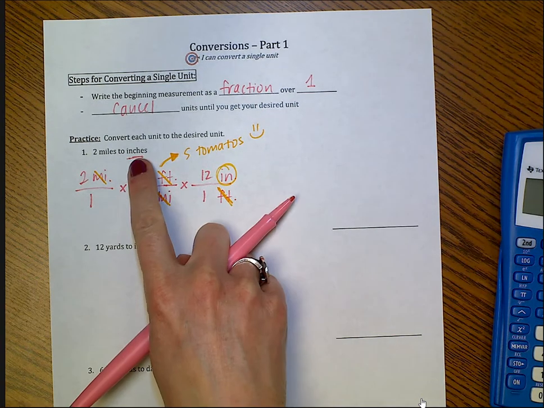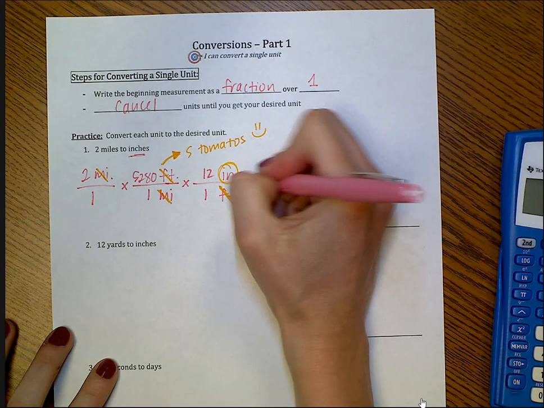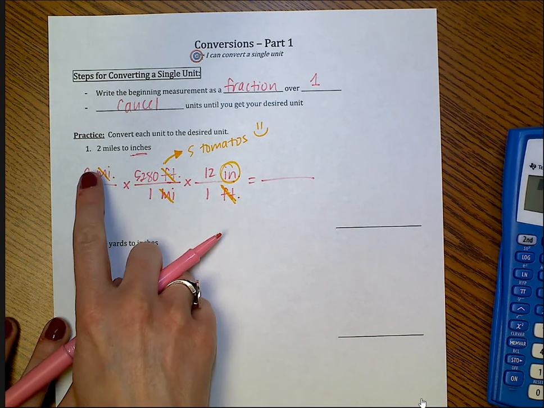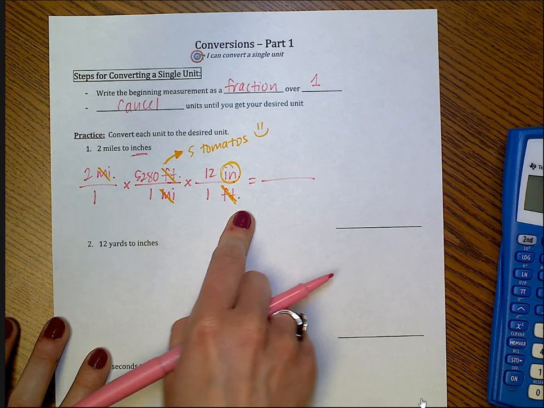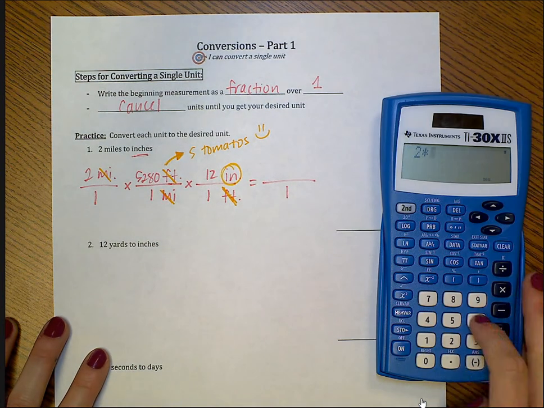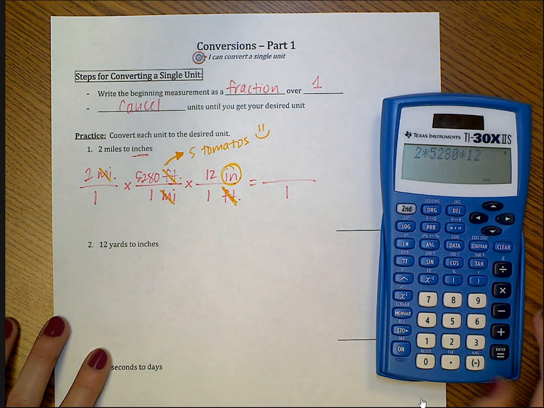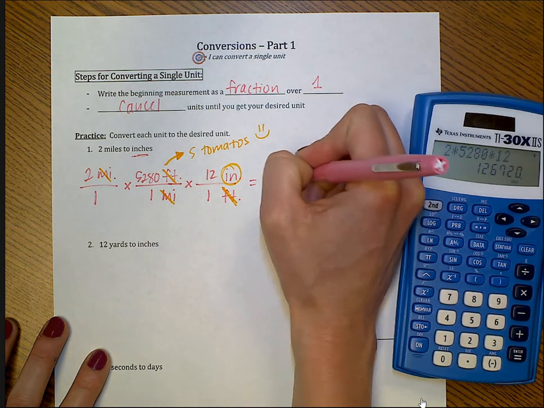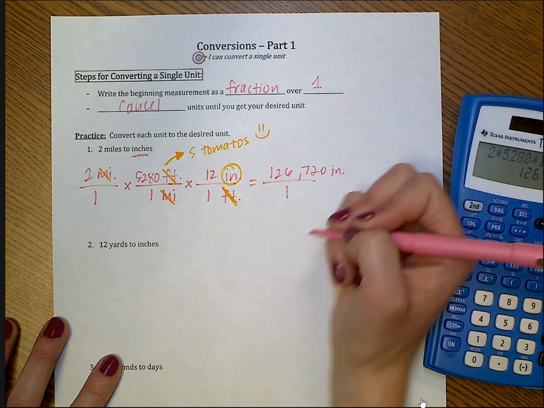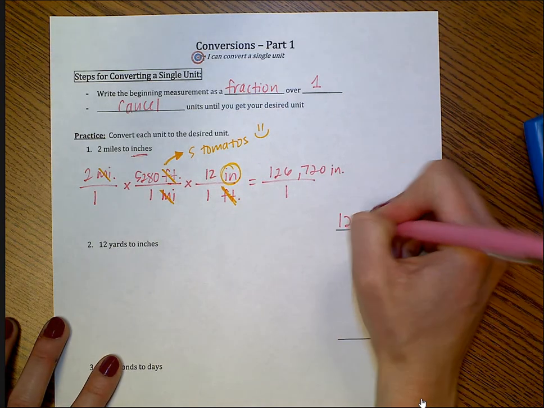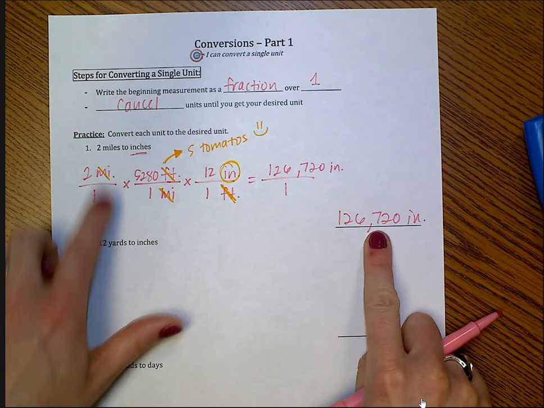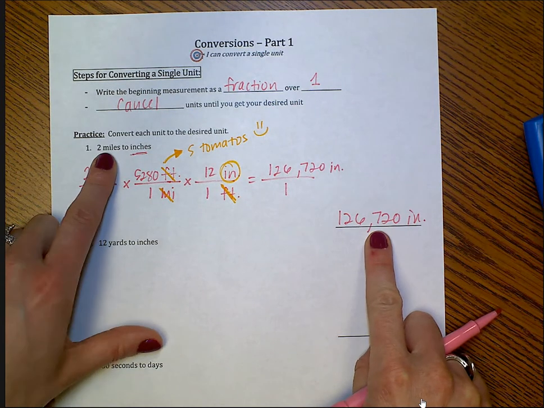So I'm going to go ahead and stop, and I'm going to equal this out. It's real easy from here. You just multiply across on top and bottom. So on bottom, that's obviously just 1. On top, I'm going to multiply those 3 numbers and get 126,720, and that's inches. So that's my answer. I can leave the 1 on bottom off. That's how many inches 2 miles equals. Now you know, aren't you smarter?